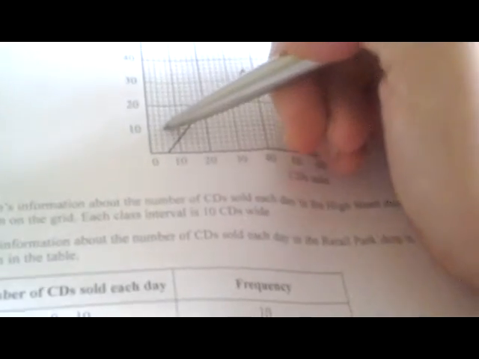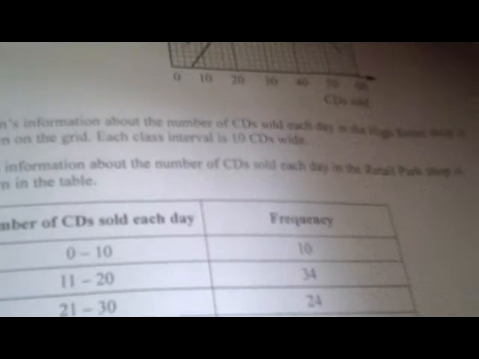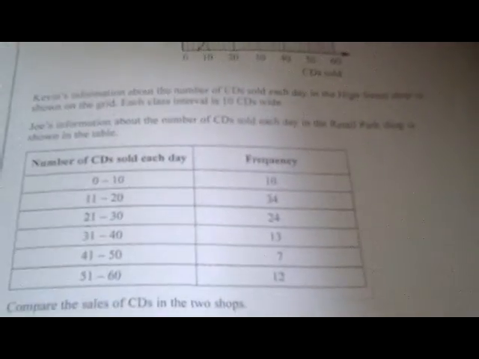So 0 to 10 for this group, for Joe's information, has got a frequency of 10. So instead of being down here, I'm actually going to have this one on here. For 11 to 20, it's 34. So instead of being here, this point's going to be up here. And then 24 and 13. And 7 and 12.